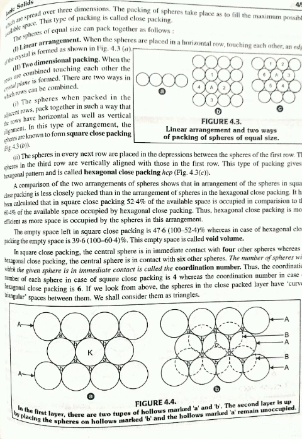Second, two-dimensional packing. When the rows are combined touching each other, the crystal plane is formed. There are two ways in which rows can be combined. First, the spheres in the adjacent rows are packed together in such a way that the rows have horizontal as well as vertical alignment. In this type of arrangement, the spheres are known to form square close packing.